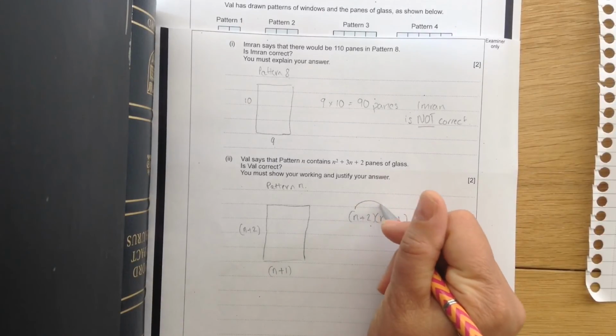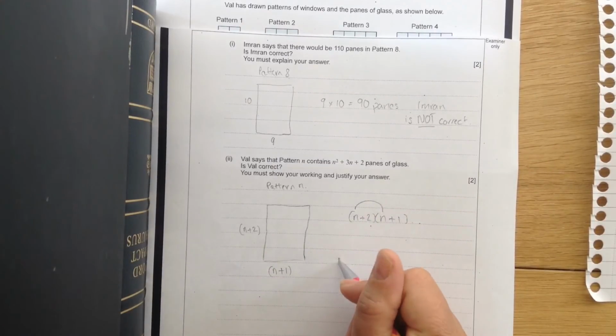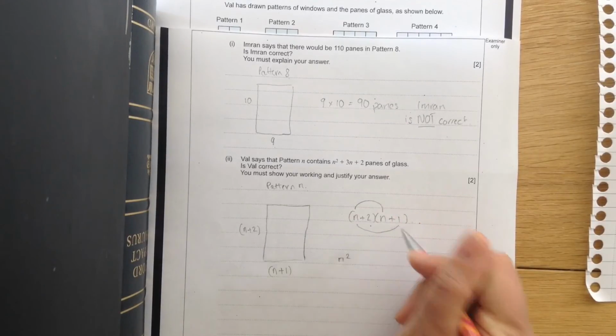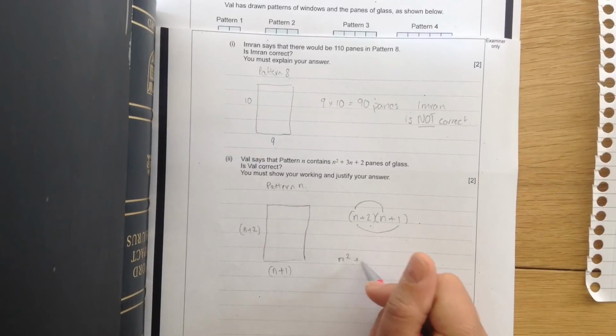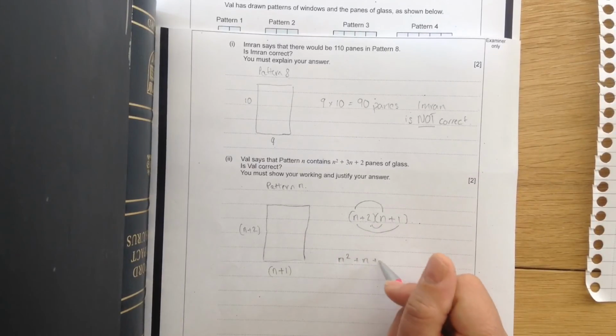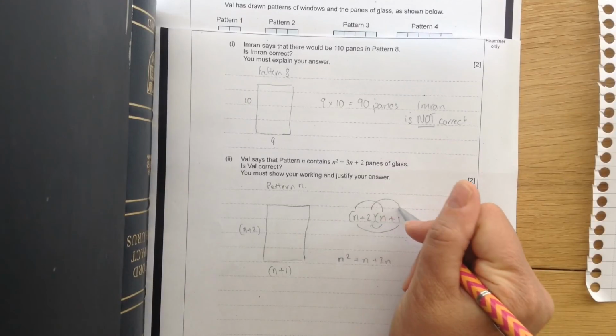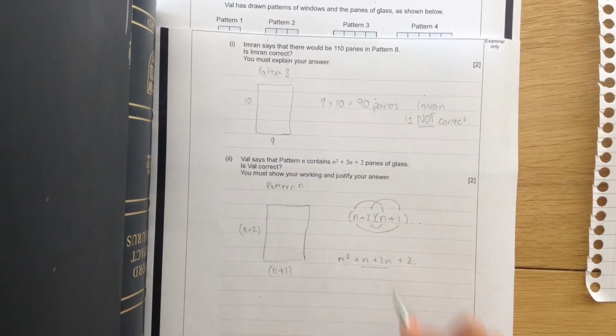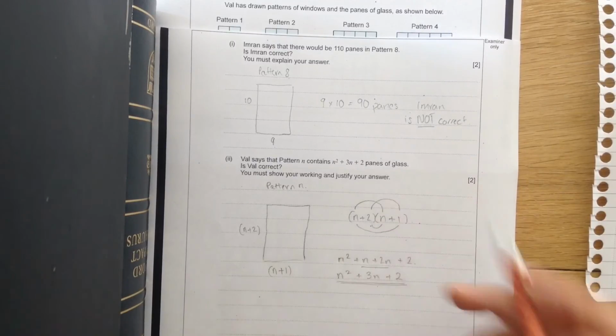So n times n is n squared, that's firsts. Outers, 1 times n is n. Inners, 2 times n is 2n. And lasts, 2 times 1 is 2. Popping these two terms together, n squared plus 3n plus 2. Okay, Val is correct.